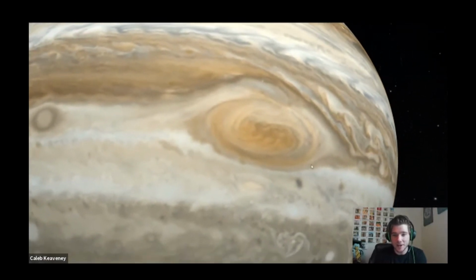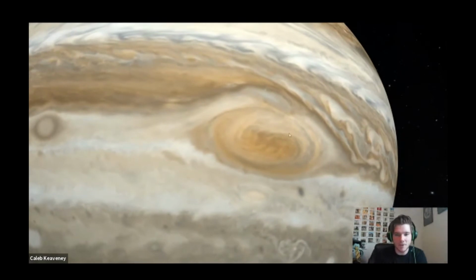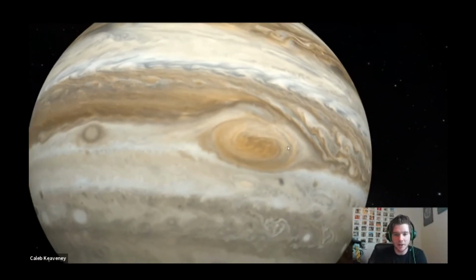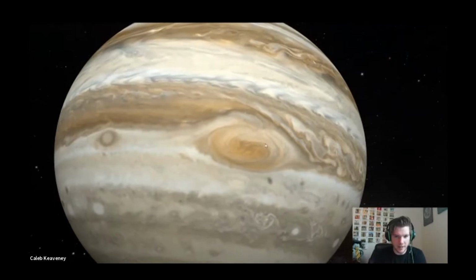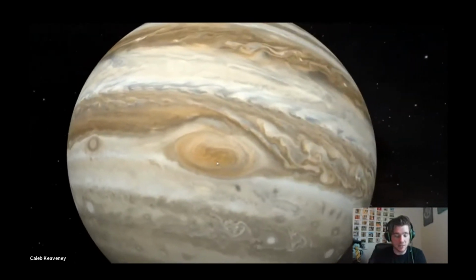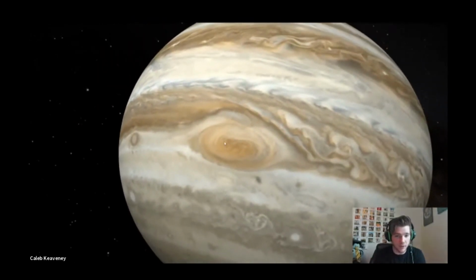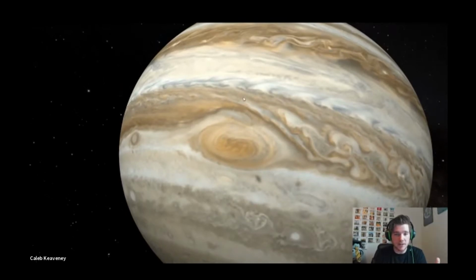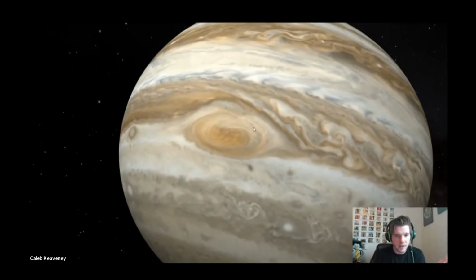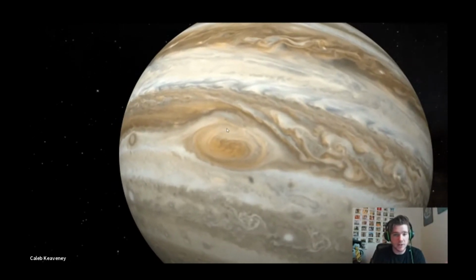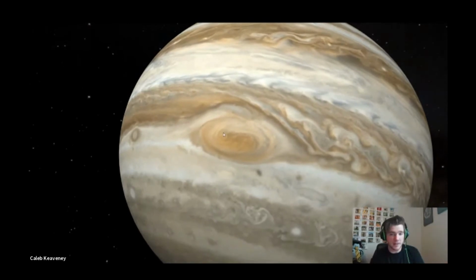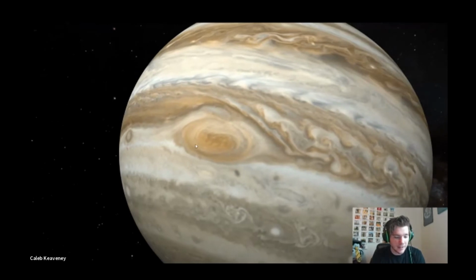And unfortunately for people like me who think these storms are really cool, the Great Red Spot is shrinking. So at its biggest, of course, it was like 3 to 4 Earths across. That was in the late 1800s, early 1900s. That was the biggest. We first observed it in the 1600s. So it could be older than that, but that's when we first observed it. So it's about 400 years old. And it peaked at around the 200-year mark. And since then, it's been on a little bit of a decline.